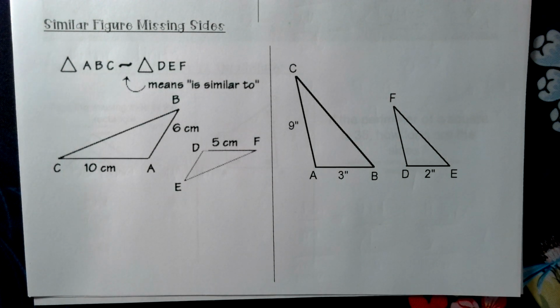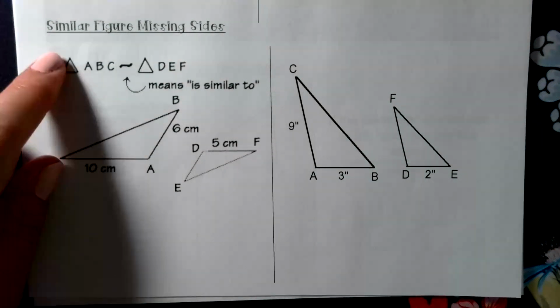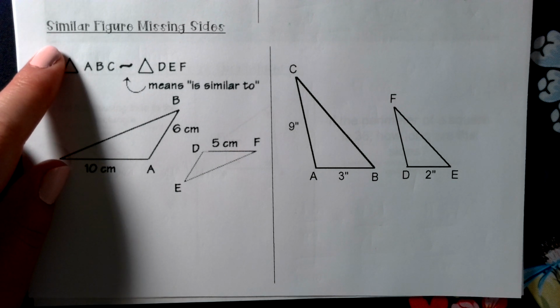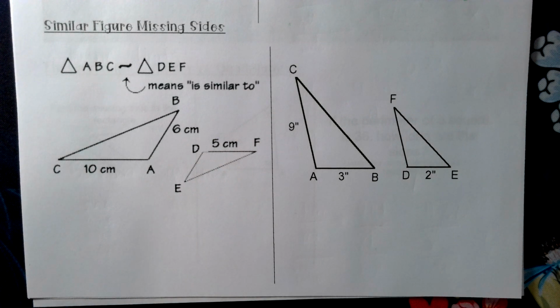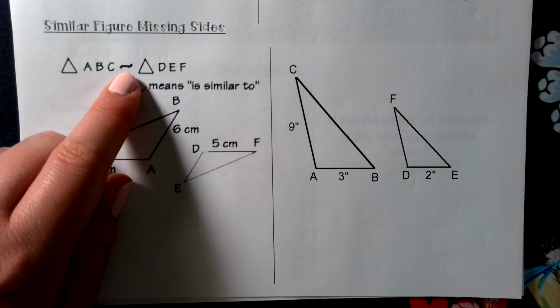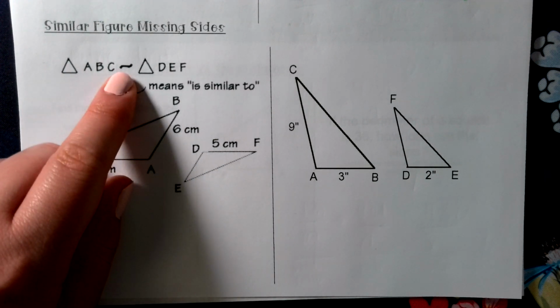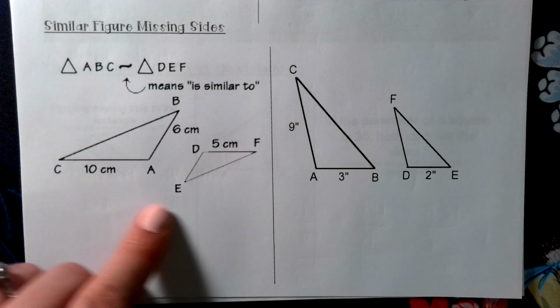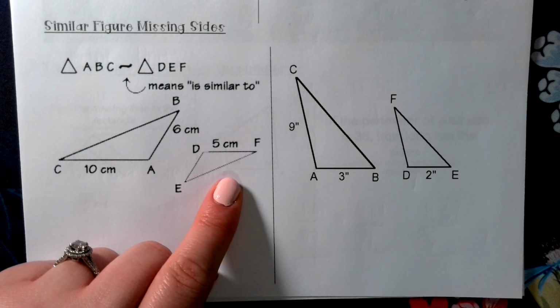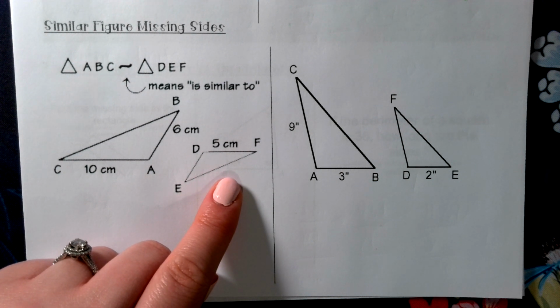Alrighty, so now for this next topic, we're going to figure out what the missing side lengths are for similar figures. Now, I'm telling you already off the bat that they are similar. Remember, that little squiggle means similar to. So triangle ABC is similar to triangle DEF. What you guys need to do is figure out what those missing side lengths are.